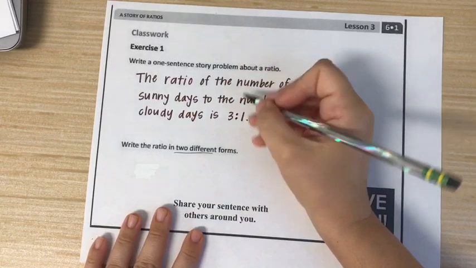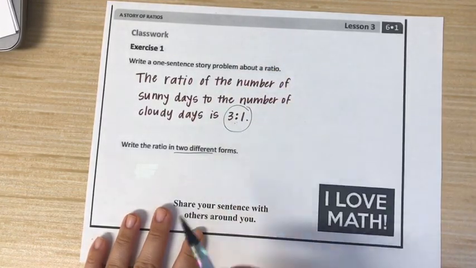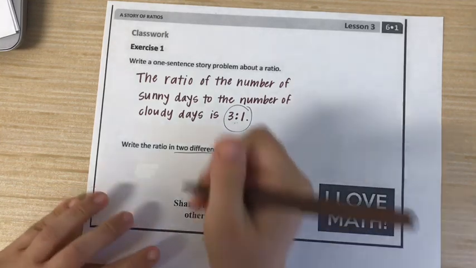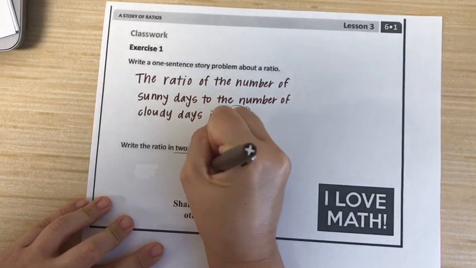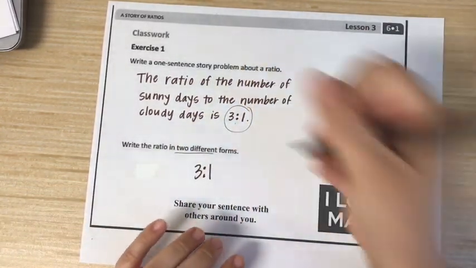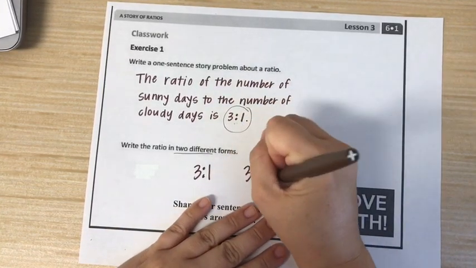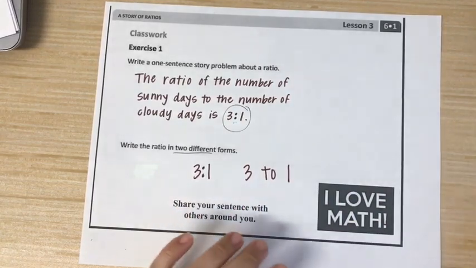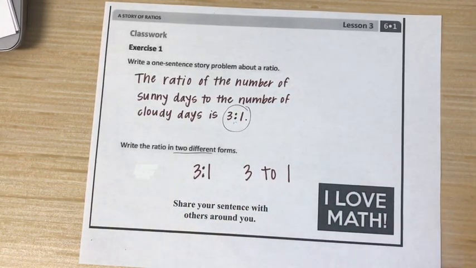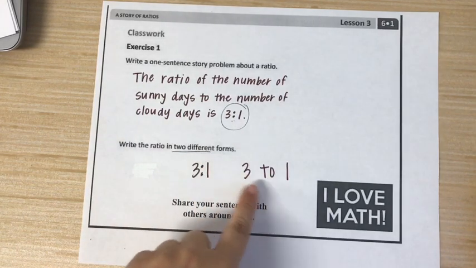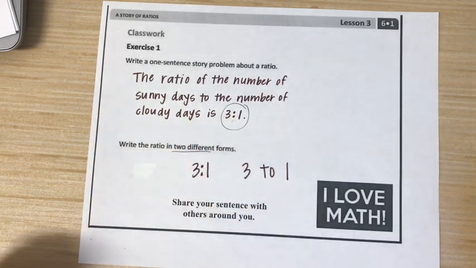So I have written the ratio in one form here, which was 3:1 using a colon. And then the other way to write that would be to use the word "to," 3 to 1. Now, if you wrote your own word problem here, just make sure that the 2 different forms of ratio correlate with the ratio that you put in your word problem.